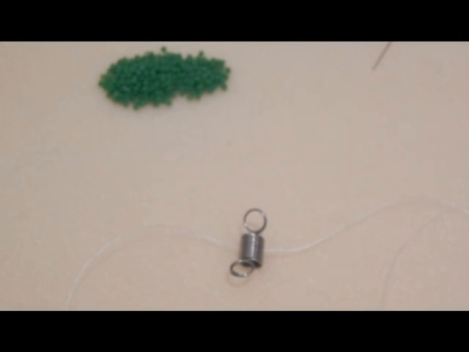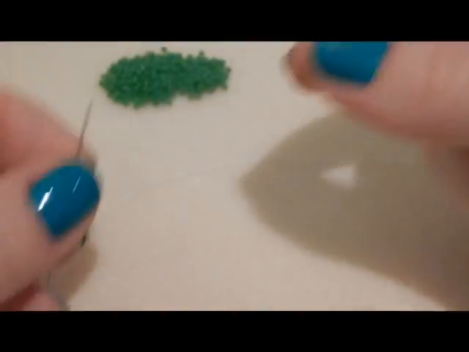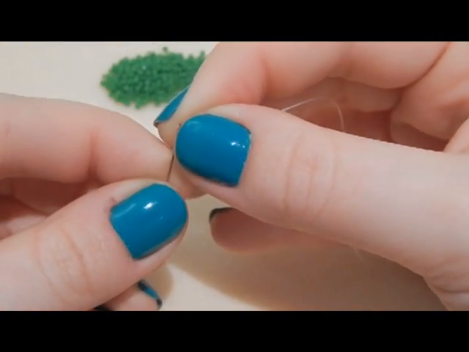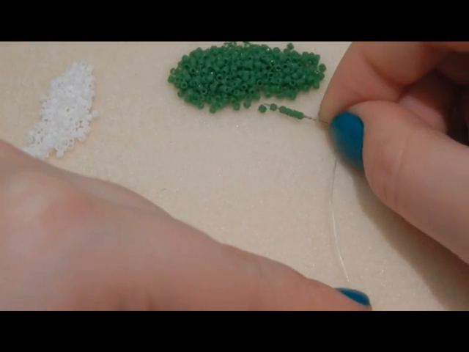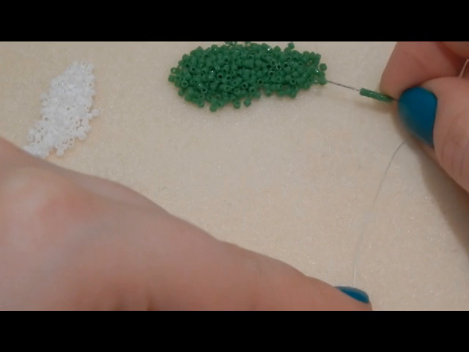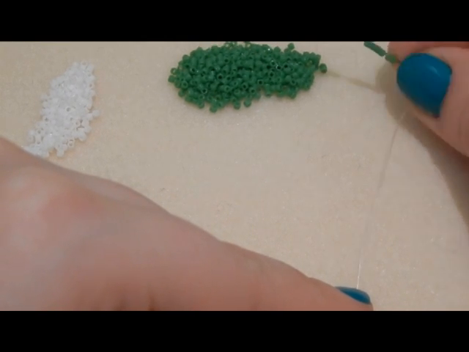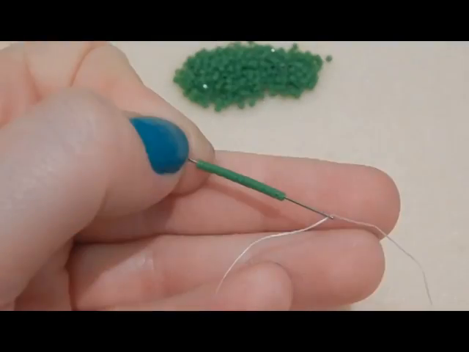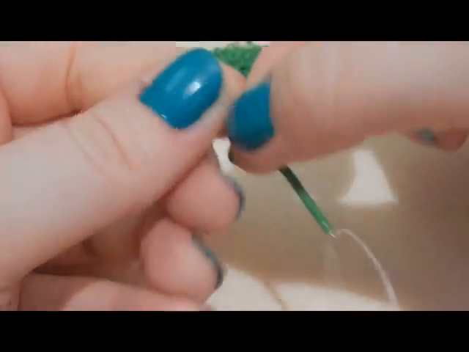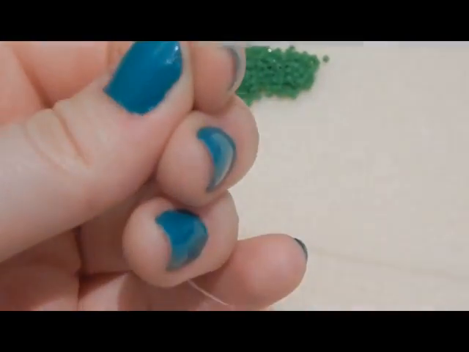You can also use a stopper bead, which is where you sew back through a bead. But yeah, I just have a bead stopper because they are super easy to use. So threading my needle as you'd expect, and I'm going to start off by picking up 13 of my background colour. Lovely stuff. I'm going to slide that down my thread, down to the bead stopper.